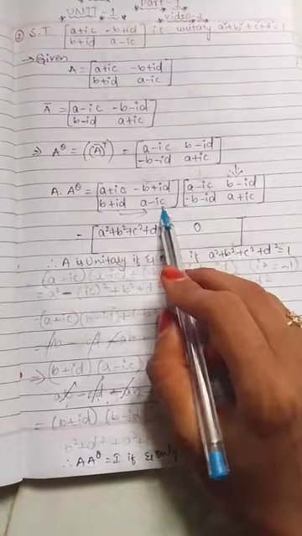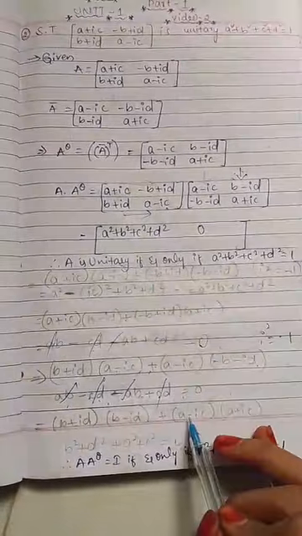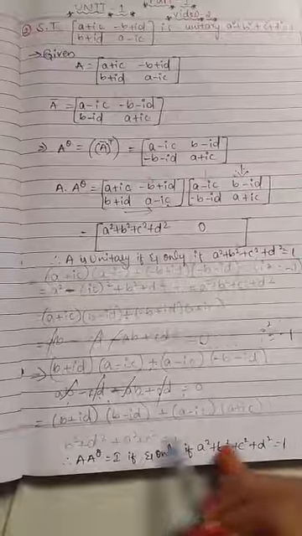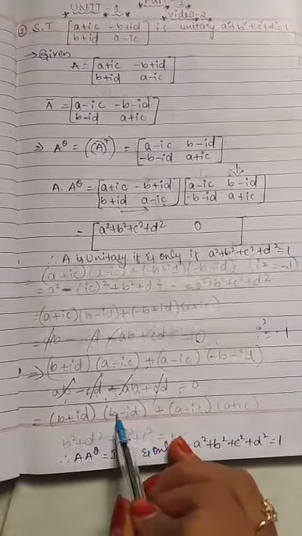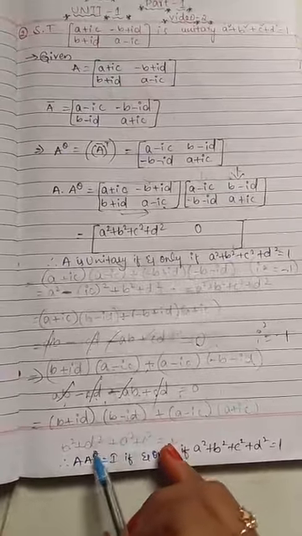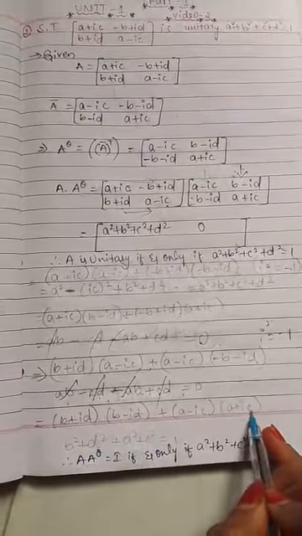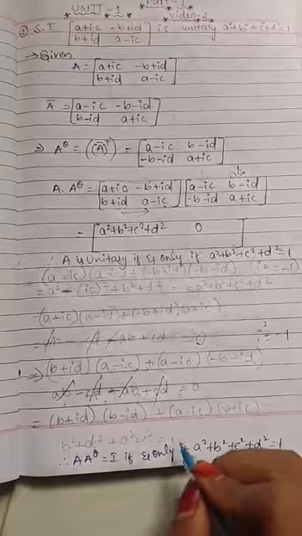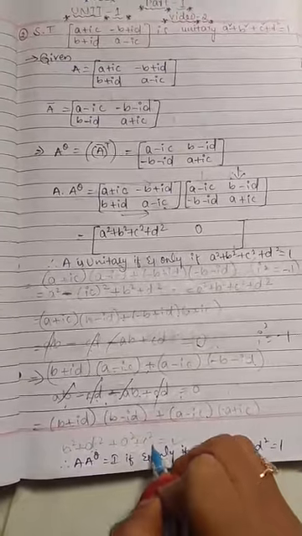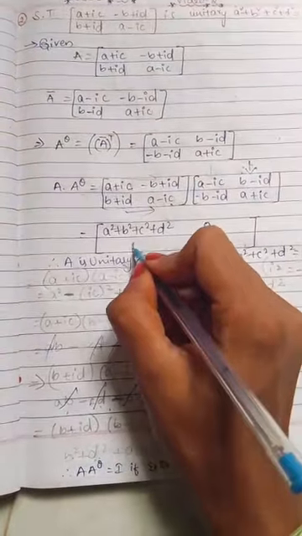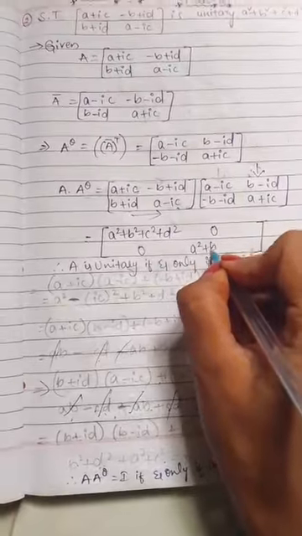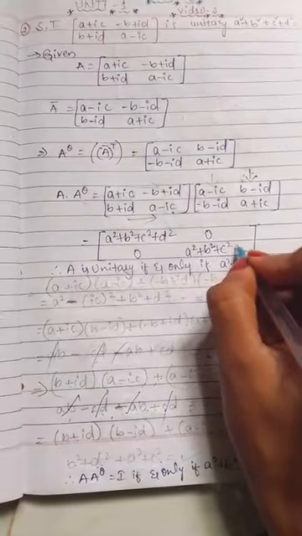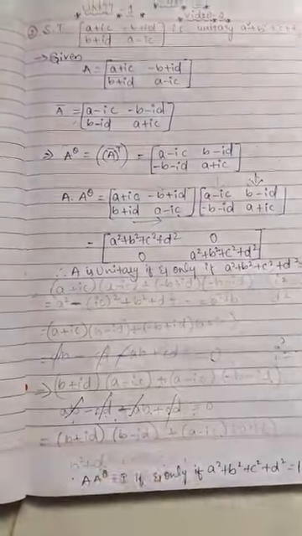Again A minus iC into A plus iC. Here I will get B square, B into B square, and D into D square, A square and C square. I will get A square plus B square plus C square and D square. This will be 0, I didn't write it last time. This will be A square plus B square plus C square plus D square.